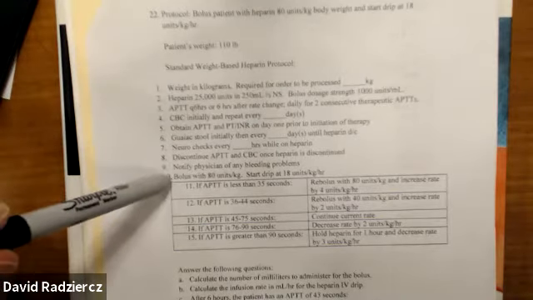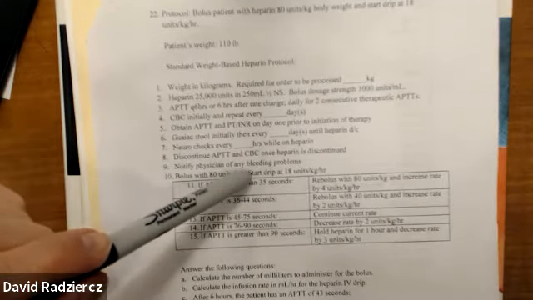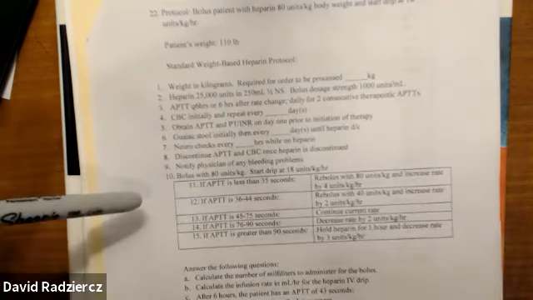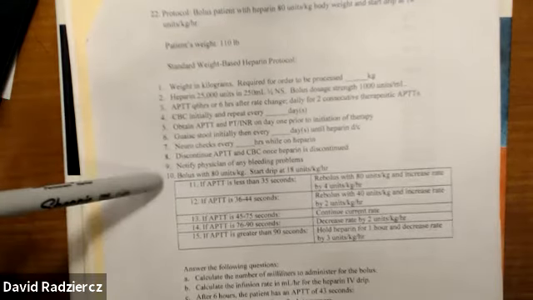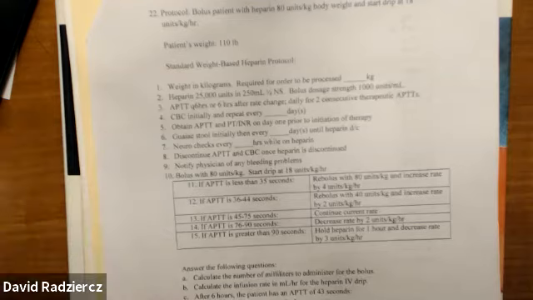Step 10 tells you what to start. So it says to bolus the patient with 80 units per kilogram and then to start a drip at 18 units per kilogram per hour. So really, those are the pieces of information you need, step 2 and step 10, in order to answer parts A and B. So let's do parts A and B.